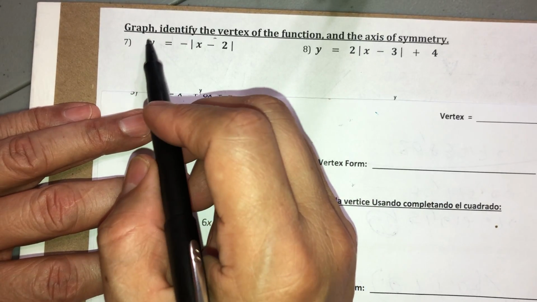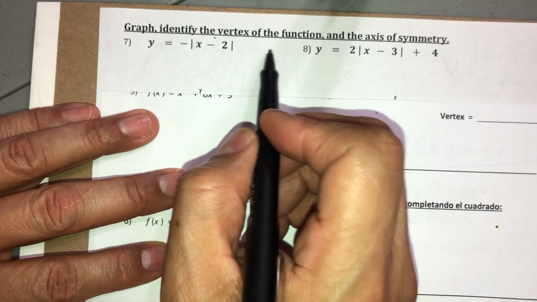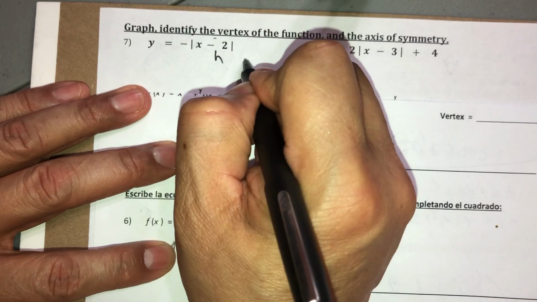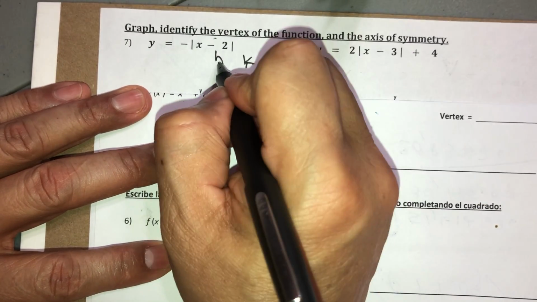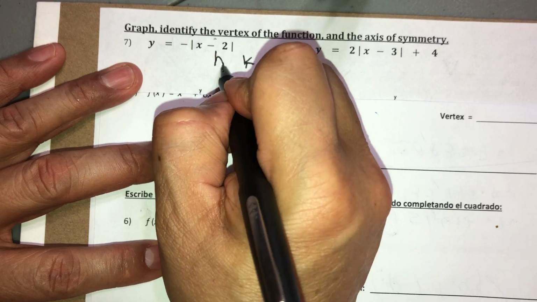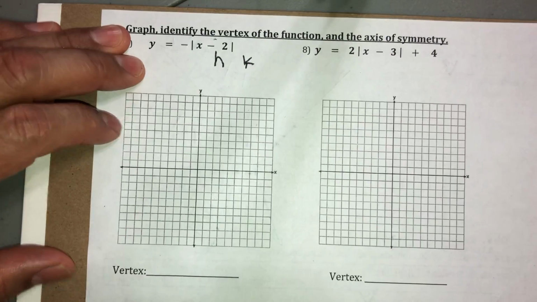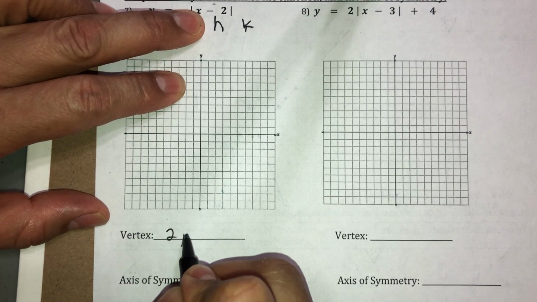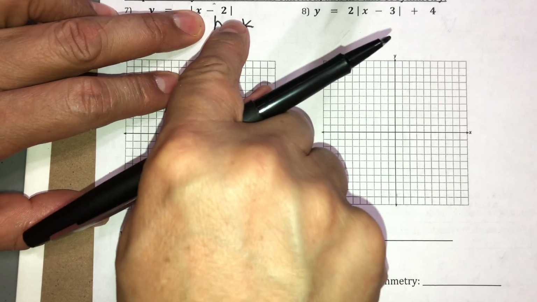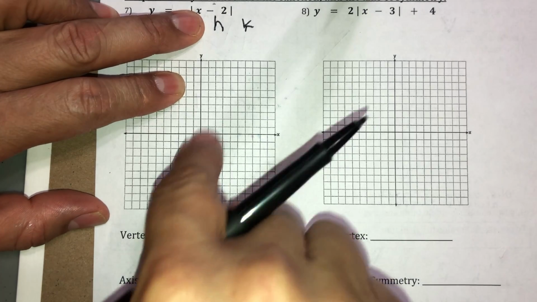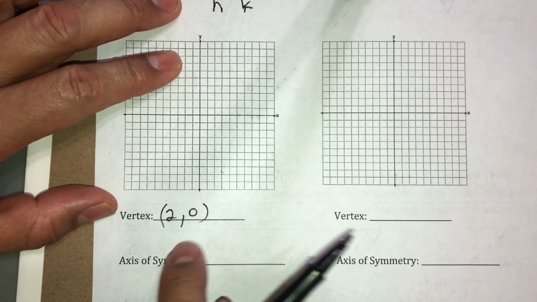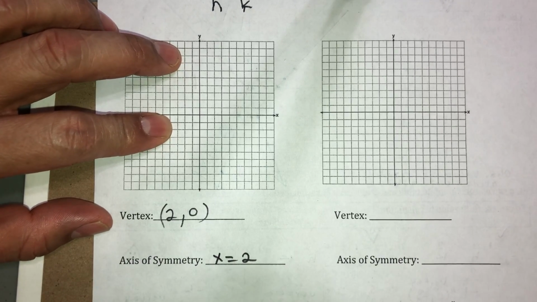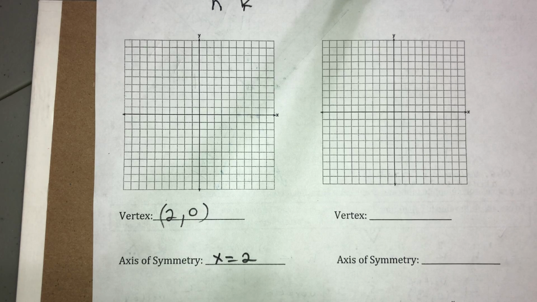So they're asking me here to graph, identify the vertex of the function and the axis of symmetry. It's a lot easier. h, k. So that means that my vertex is going to be right here already, because I got it right here. It's going to be +2, 0. All right? And the axis of symmetry is always the value of x from the vertex. So the axis of symmetry is going to be x equals 2. Just like the parabolas, same thing.